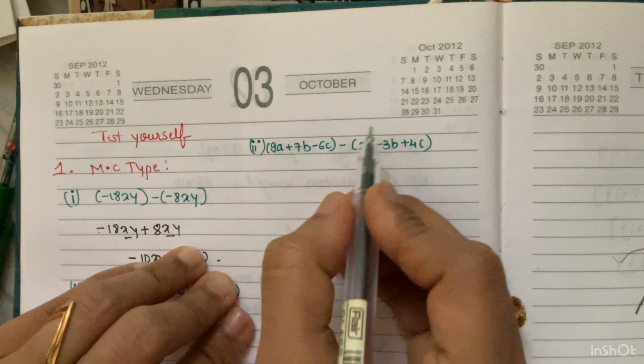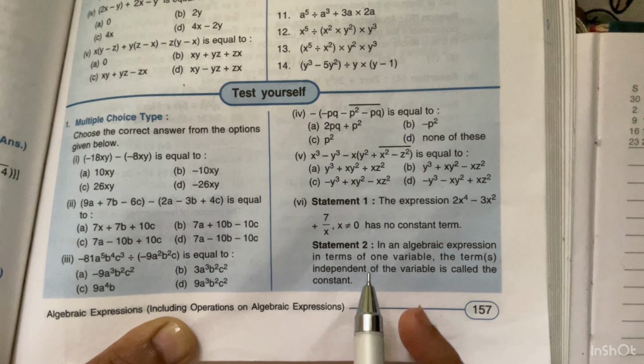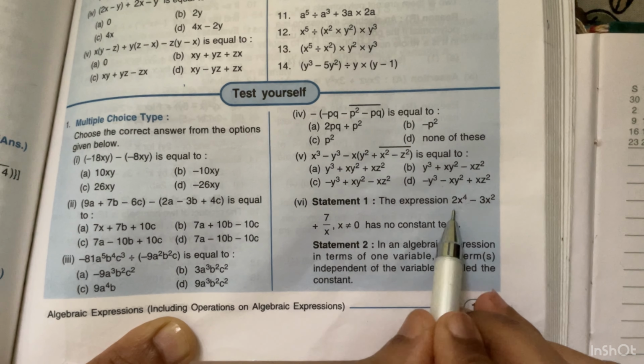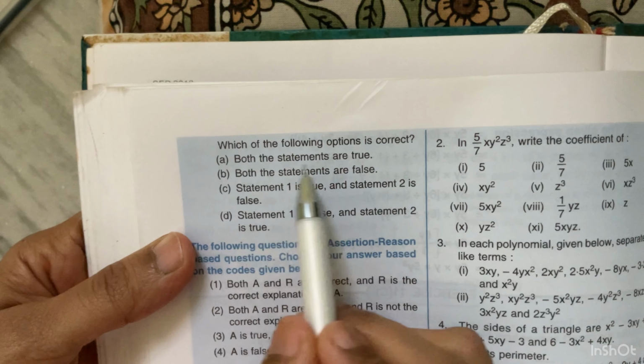In an algebraic expression in terms of one variable, the term independent of the variable is called the constant. This statement is true. Why? Because we say a term is a constant only if it is a number. For example, here 2 depends on x raised to the power 4, so it is not a constant. If in 2x raised to the power 4 it were only 2, at that time we would have said that is a constant, because then 2 is independent of x raised to the power 4. So if it is only 2, then we say that is a constant. Hence the statement is true, and statement 1 is also true. So for this, option A, both statements are true.